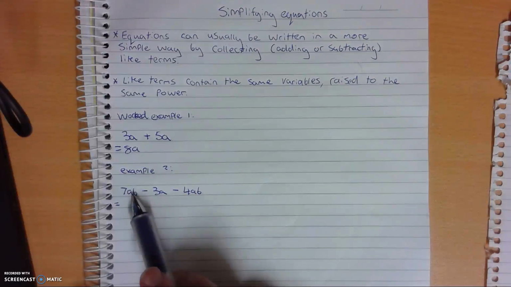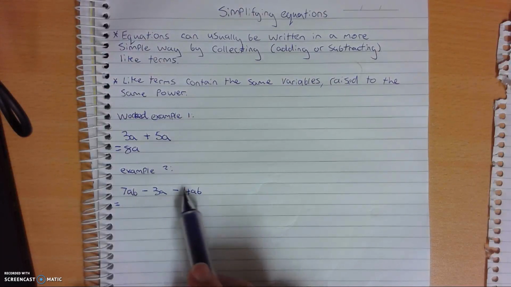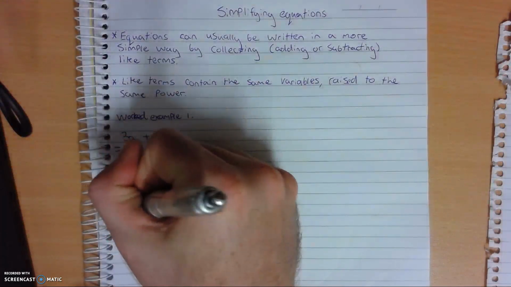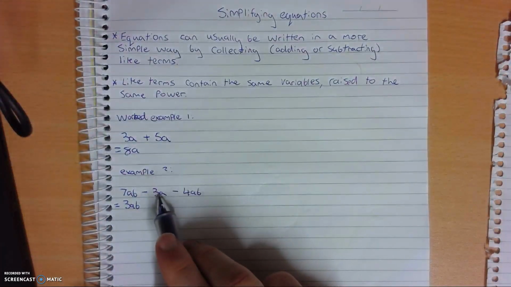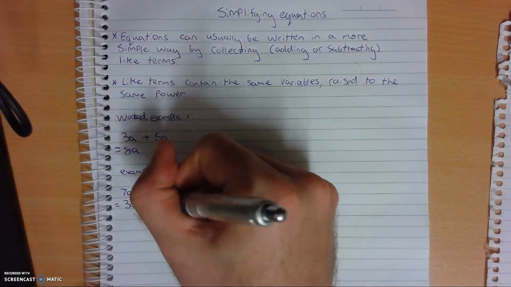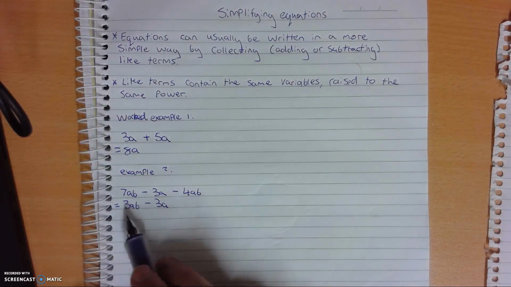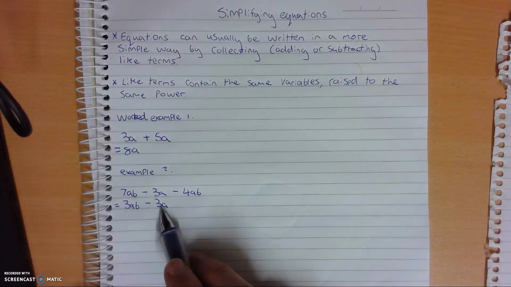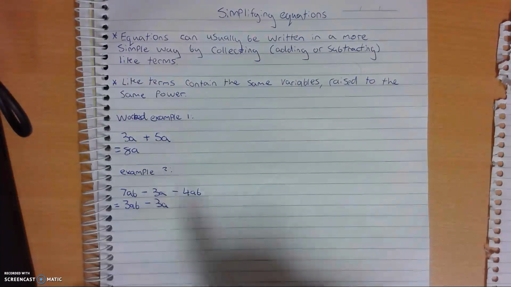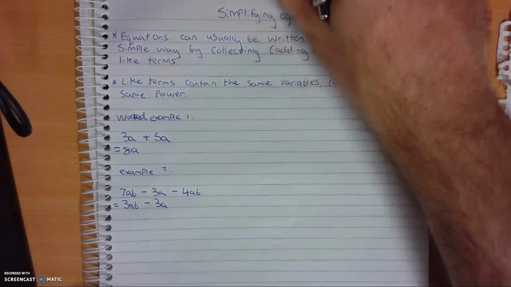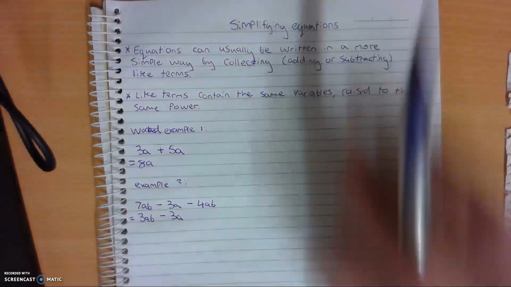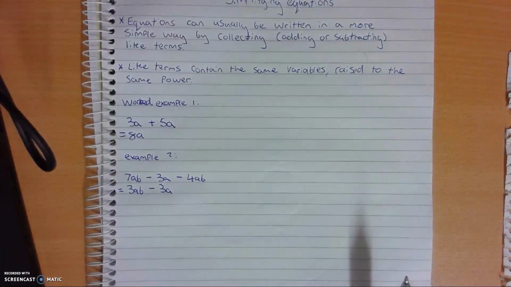So what I can do here is take 7ab and subtract 4ab, which will give me 3ab, and then finish off with whatever I have left, which is minus 3a, and that is my simplified equation. There's nothing more I can possibly do in this situation. This term 3ab and this term 3a are completely different. That's the simplest form it can be in. Let's move on to a little bit more difficult one.